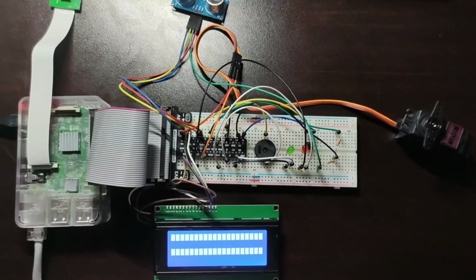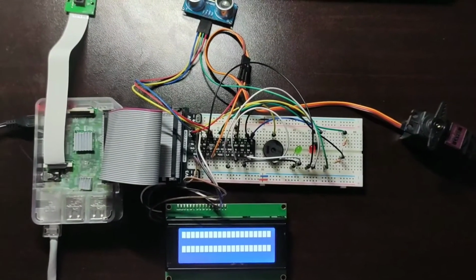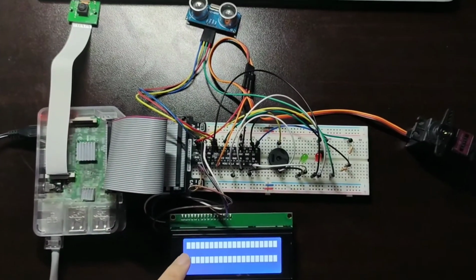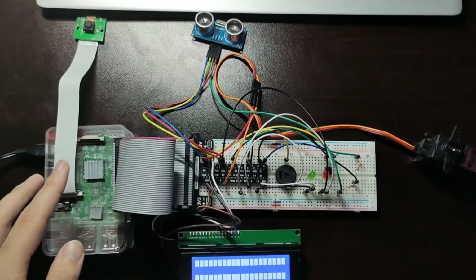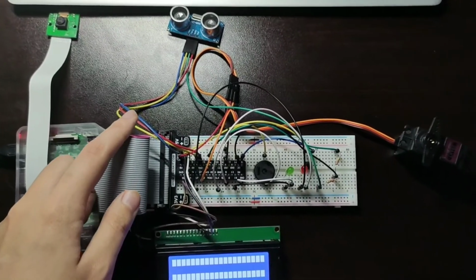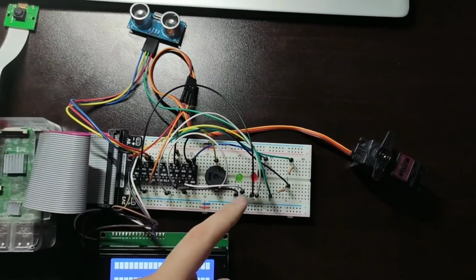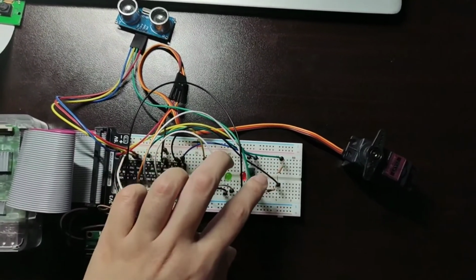Here is my Raspberry Pi. It is connected to several components, including a LCD display, a camera module, an ultrasonic sensor, a servo, a buzzer, 2 LED lights, and one small button.